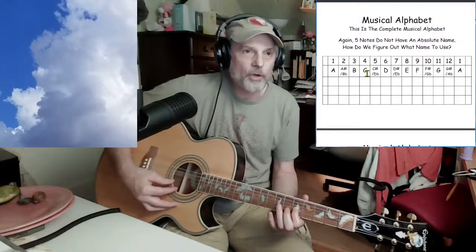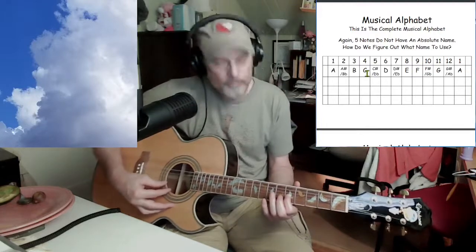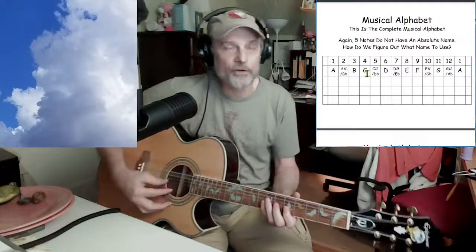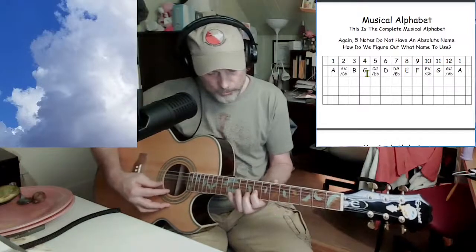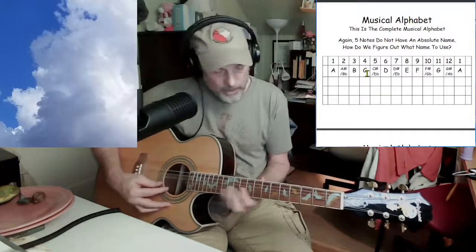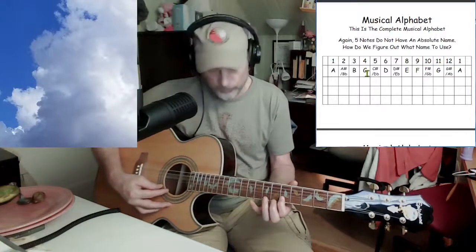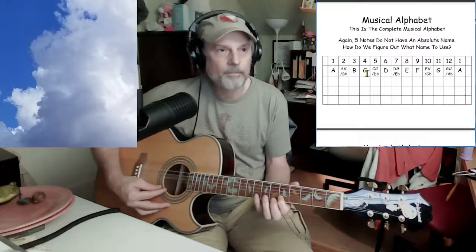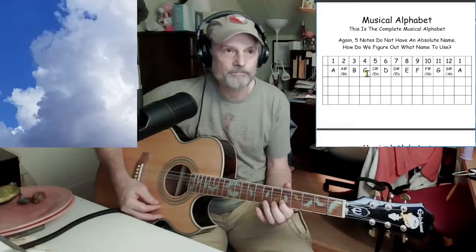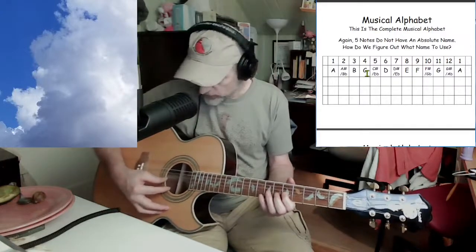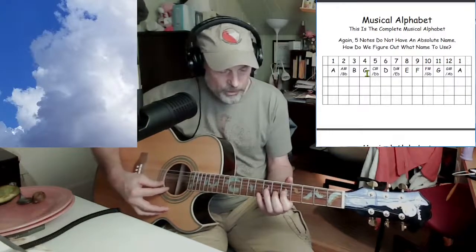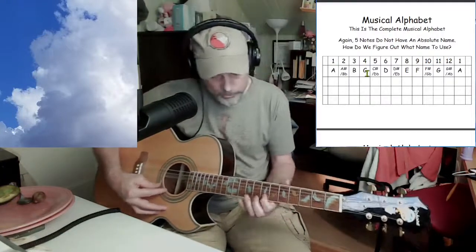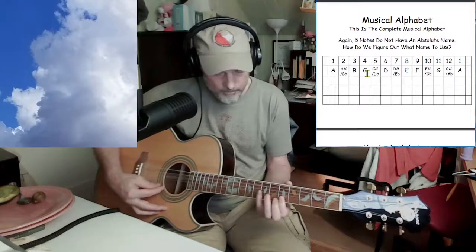What happens if we go up 5 steps? Well, we'll just give it a try. 1, 2, 3, 4, 5. We're on an F. Oops. Check that out. Didn't work. You know why? Because from the 3rd string to the 2nd string, we have 4 half steps. 1, 2, 3, 4.